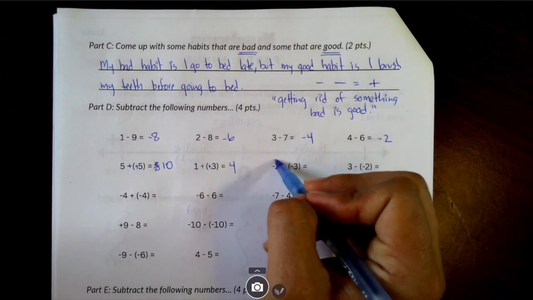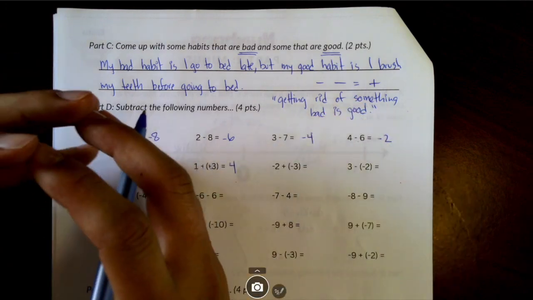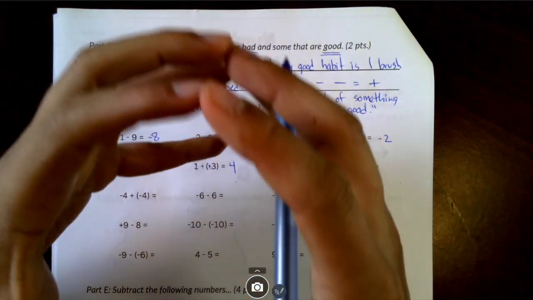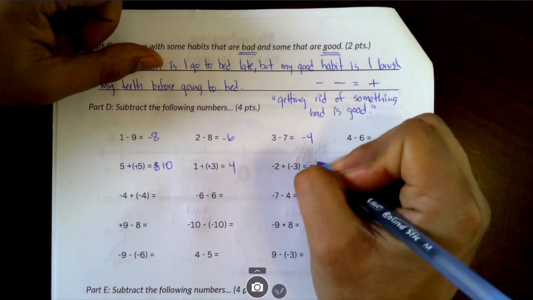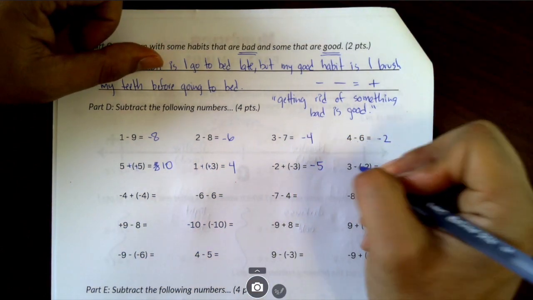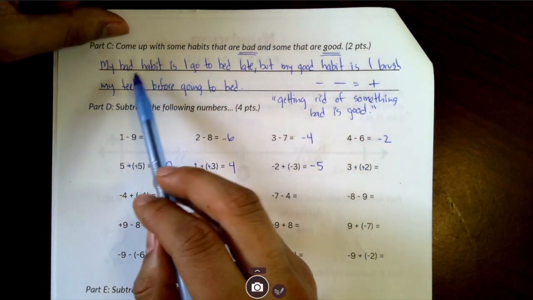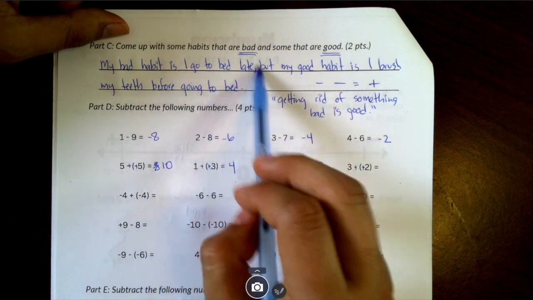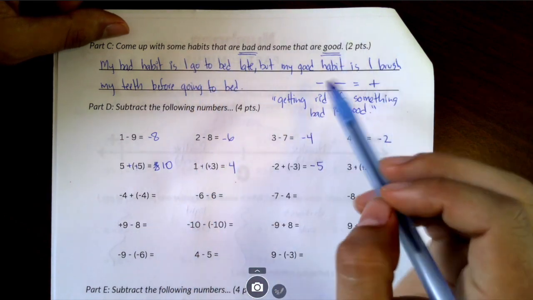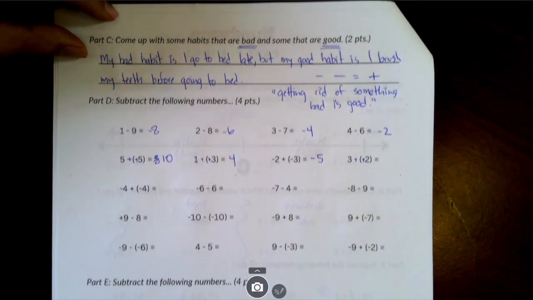Now be careful. If you have a negative and you add another negative, that just means you have bad and then more bad. And if you put them together, then you have more bad. So this is negative 5. But on here, we go back again. Minus is positive. So what is this minus, getting rid of something good is bad? So my bad habit is going to bed late. If I get rid of this habit, this is a good thing, meaning I'm going to be going to bed early. So that's good.